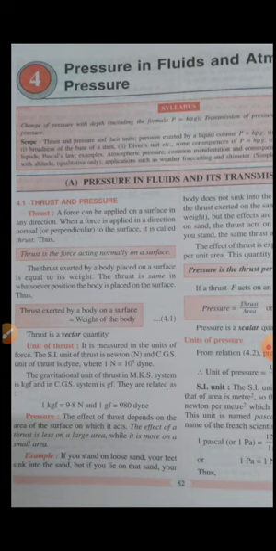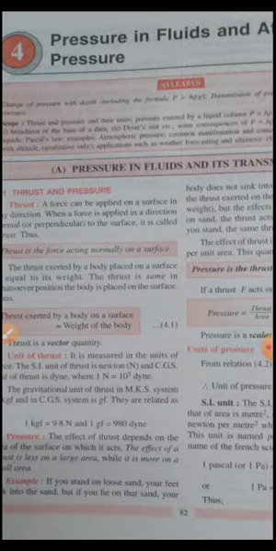What do you mean by thrust? Thrust is a kind of force which acts on a body. Force can act on a body in any direction, but if it acts in a perpendicular direction, that is at 90 degrees, then we specifically term it thrust. So thrust is a force acting normally on a surface. Normally here means 90 degrees.